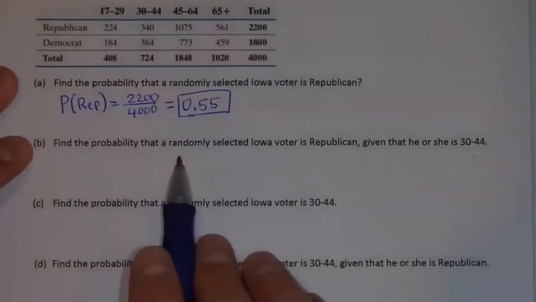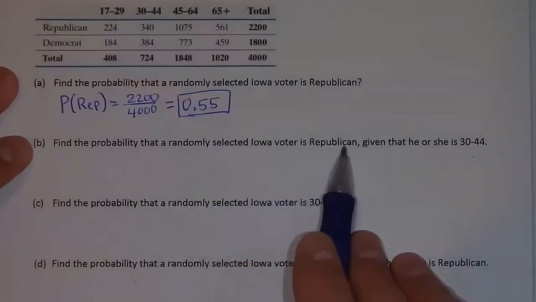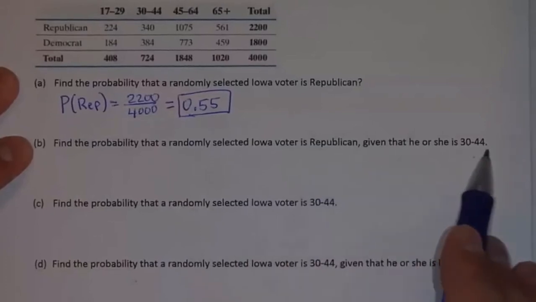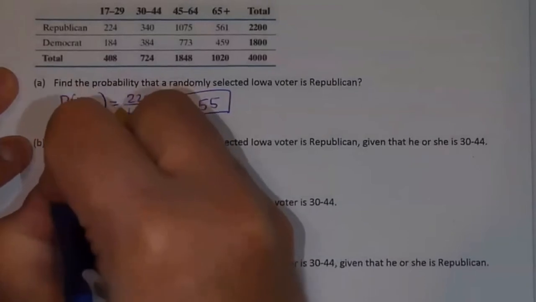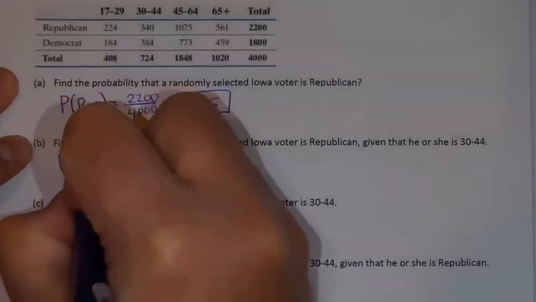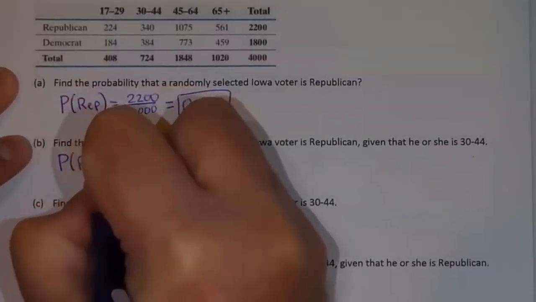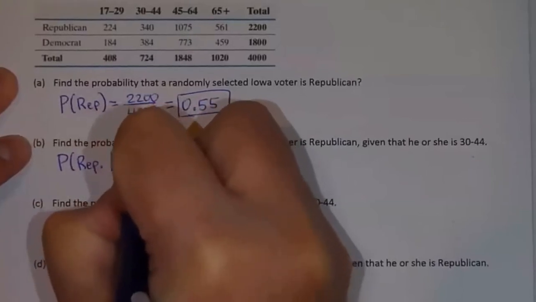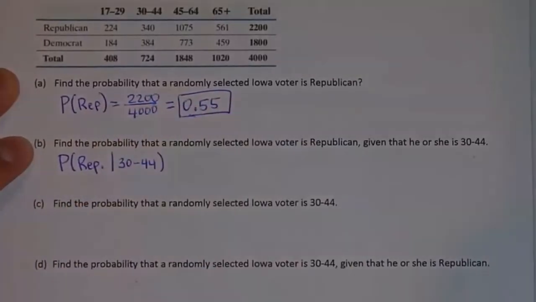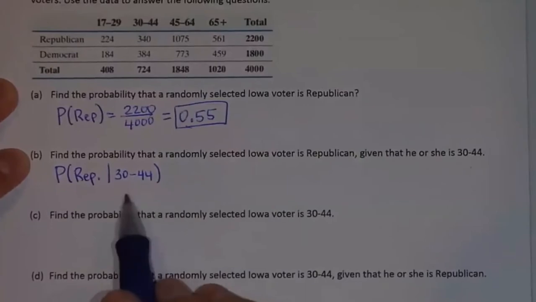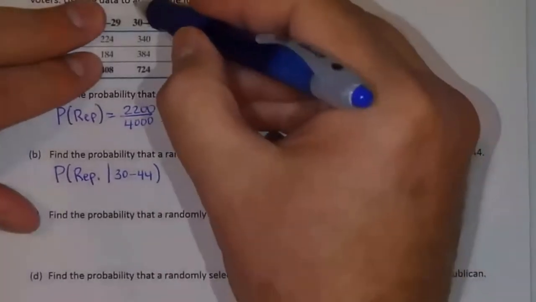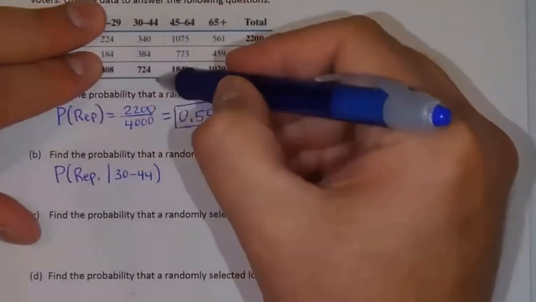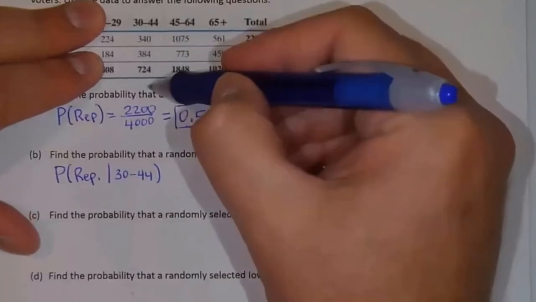B, find the probability that a randomly selected Iowa voter is Republican, given that he or she is 30 to 44. So now we have a conditional probability. What's the probability of being a Republican, given that they're 30 to 44 years old? The fact that I know they're 30 to 44 tells me I'm only looking at this column. I know that's a given.